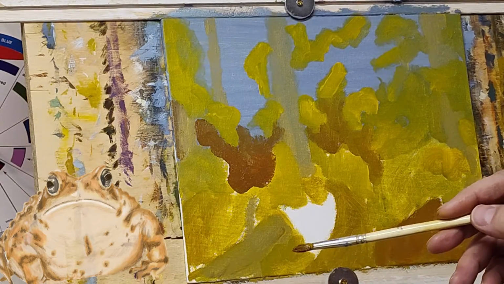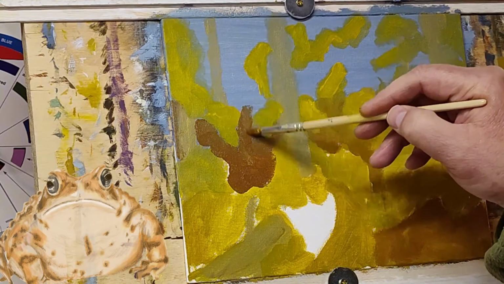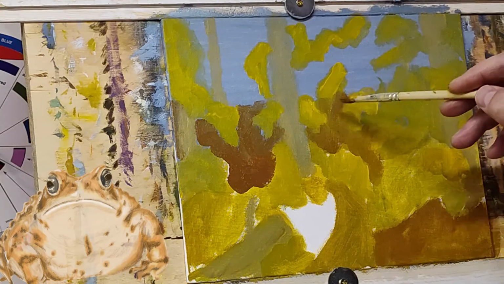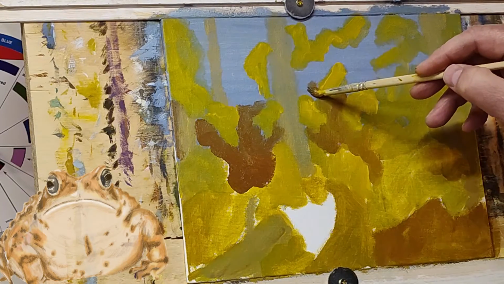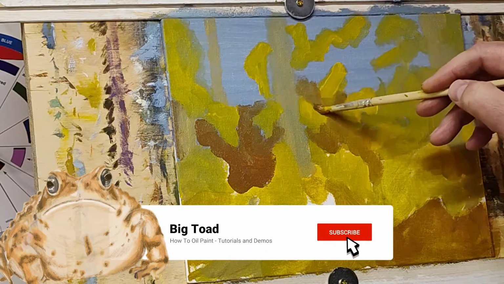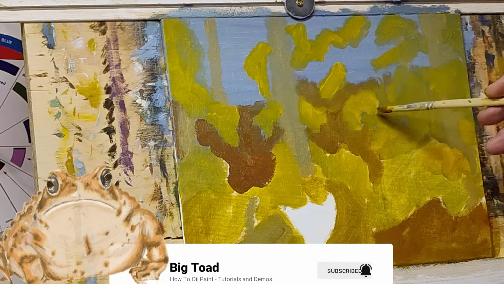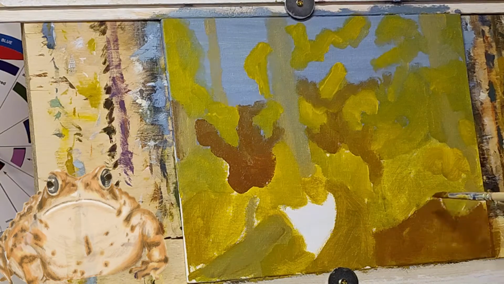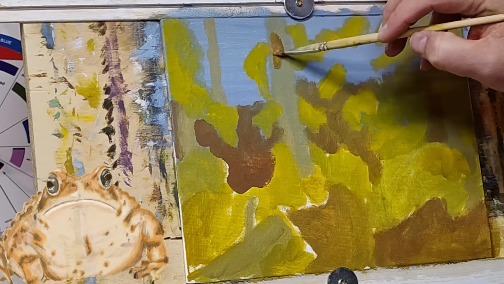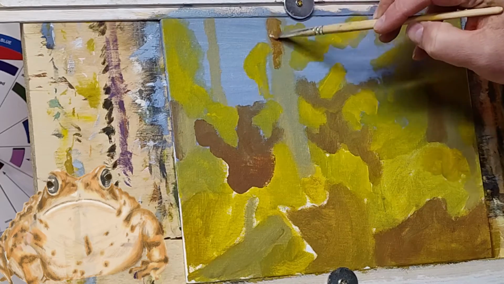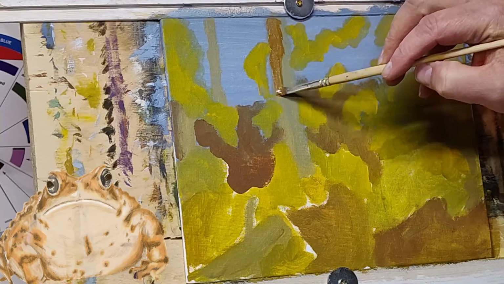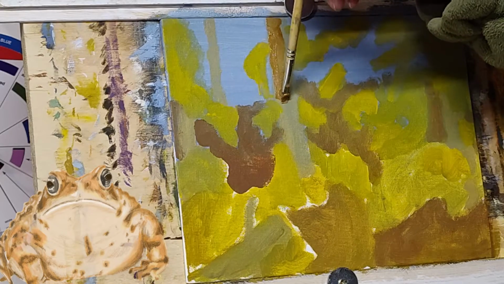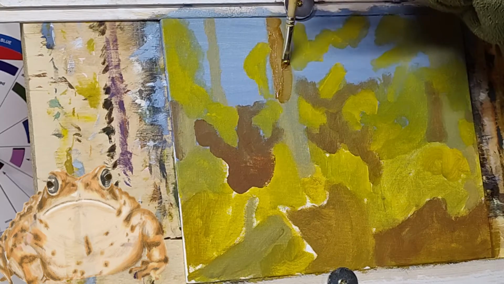Again, I'm not focused on value. I'm focused on some value here, really, but I'm mostly focused on contrast so that I can see the different types of areas of the painting and where I want the different types of foliage. Now I'm starting to think about the real values. And so I've gone in with a somewhat muted, that means grayed down, brown.